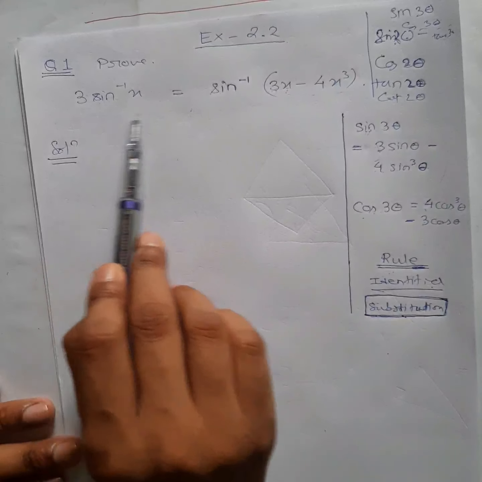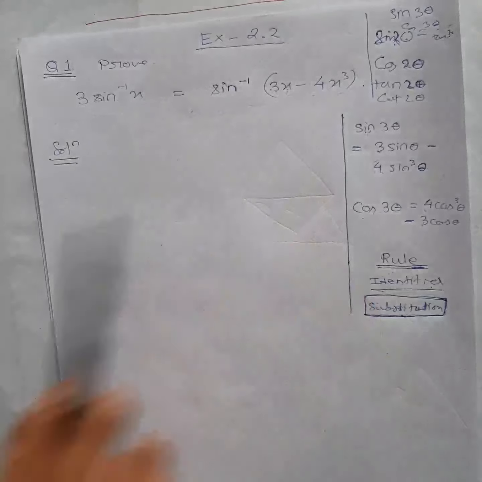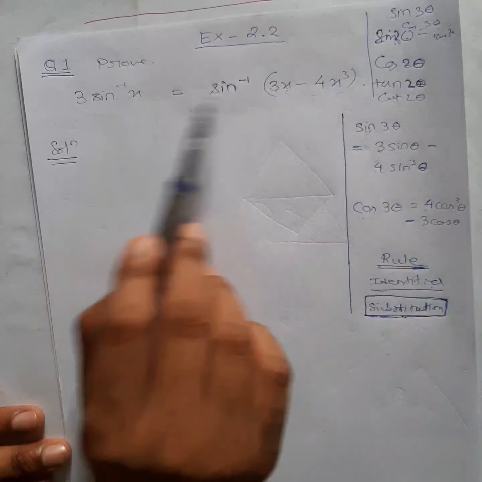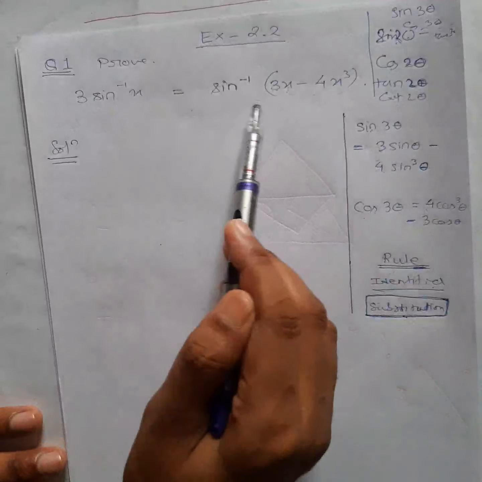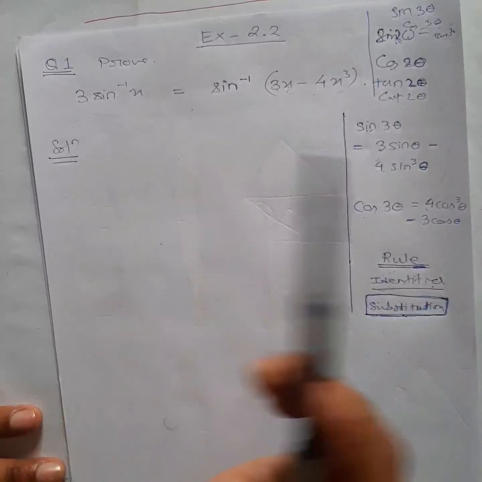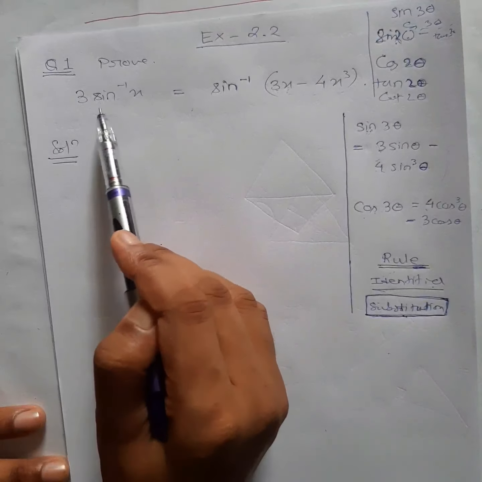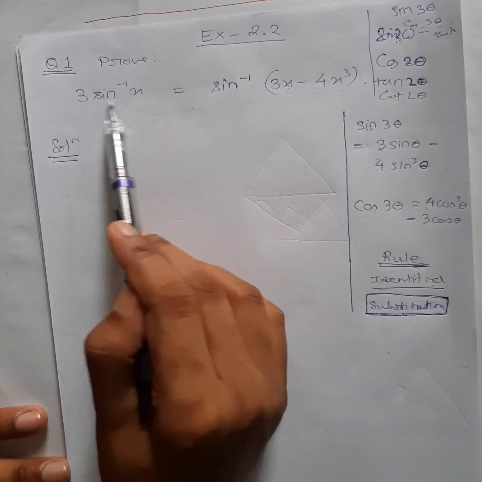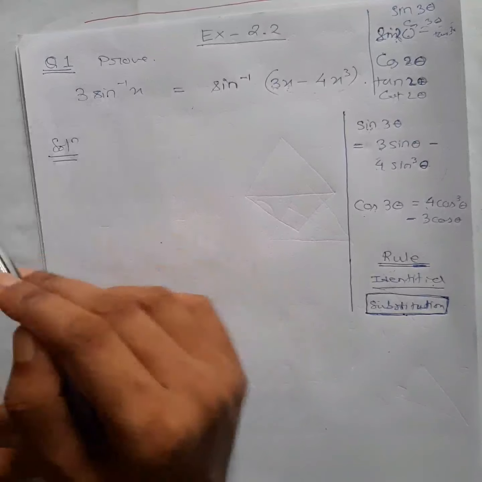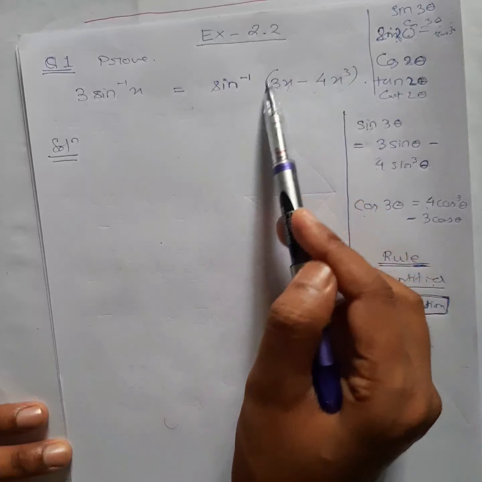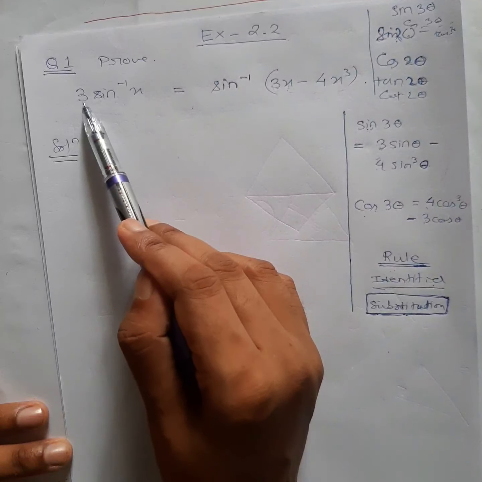Here, first thing in this question, I don't have any identity in inverse, so I cannot use an inverse identity here. So what is the option left? Can I do substitution? This does not look like any identity or formula in normal trigonometry, but from this portion you can understand thrice.